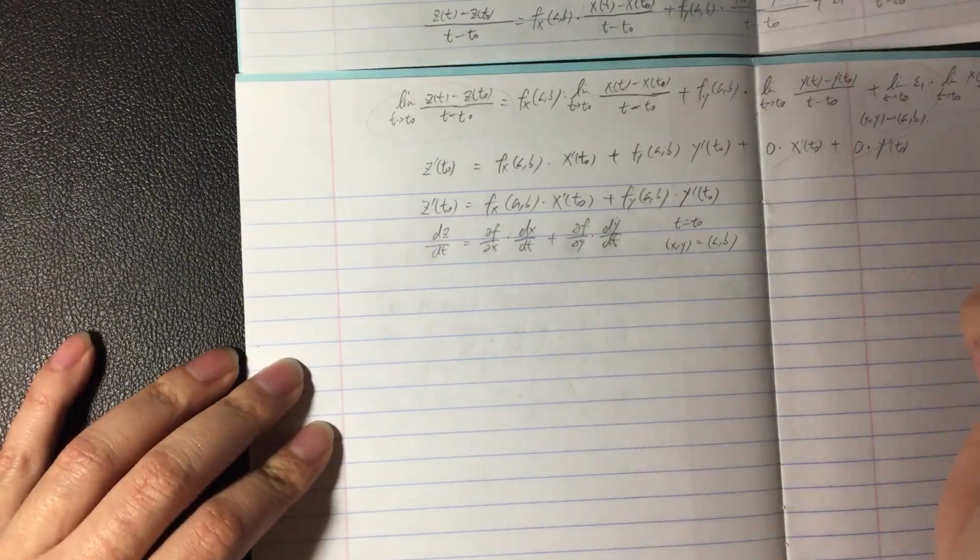Similarly, this idea works for functions with more than two variables.